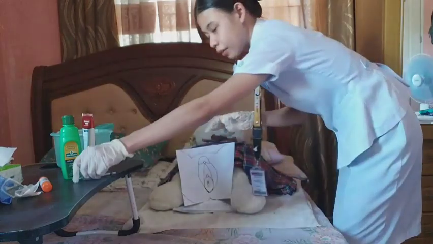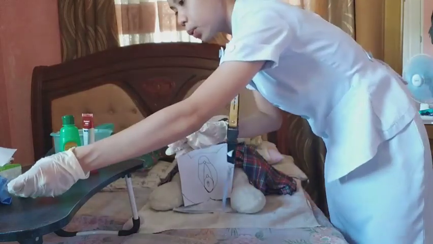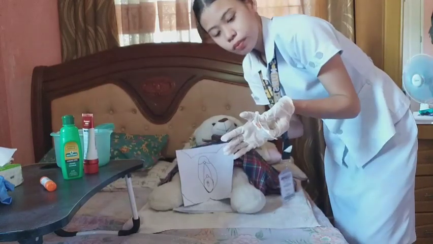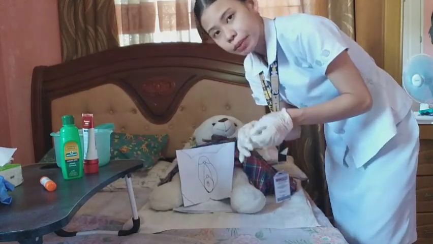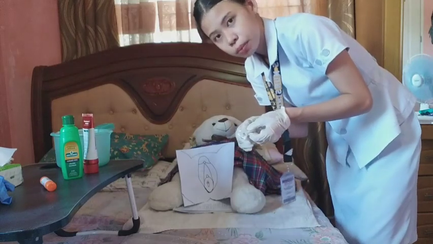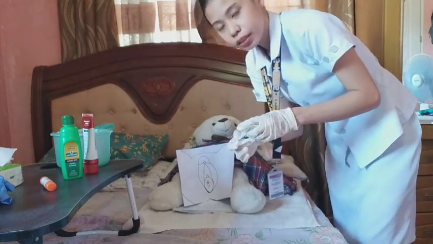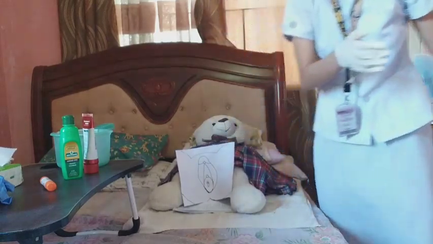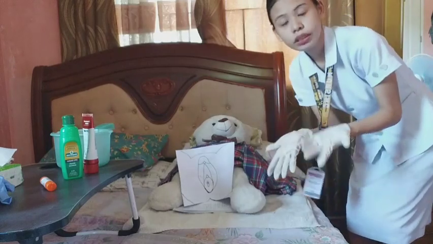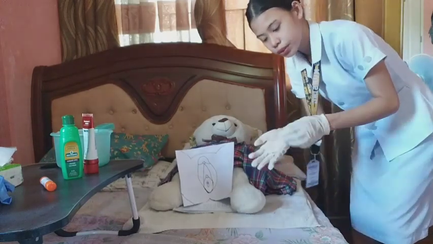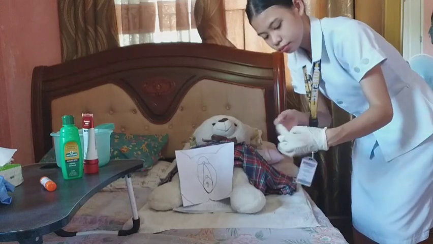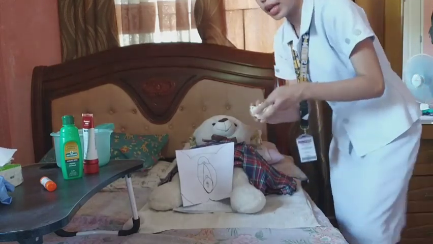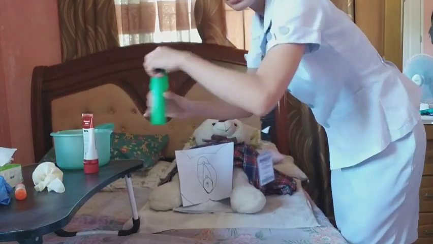Then after that, we have to dispose the applicator to its appropriate receptacle or clean, non-disposable applicator according to its manufacturer's policy. Then after that, we have to remove our gloves and PPE if worn, and then perform hand hygiene.